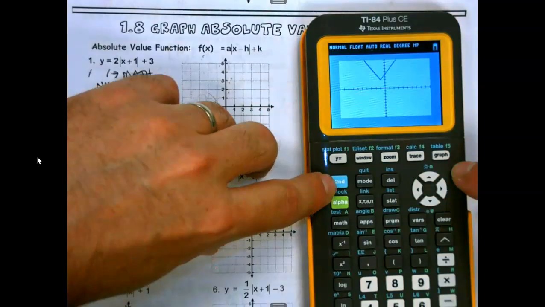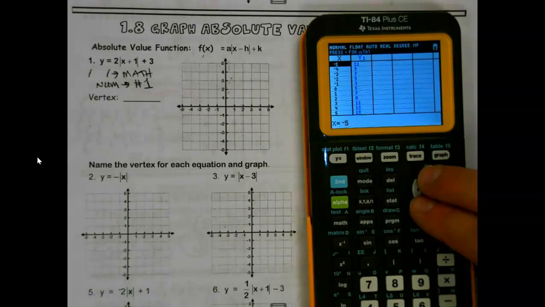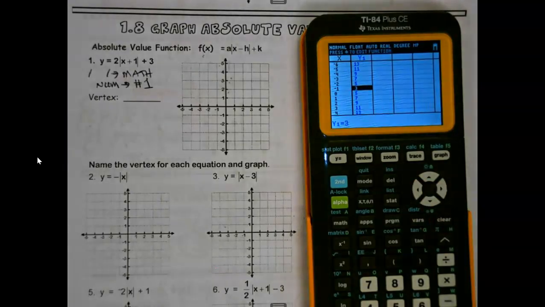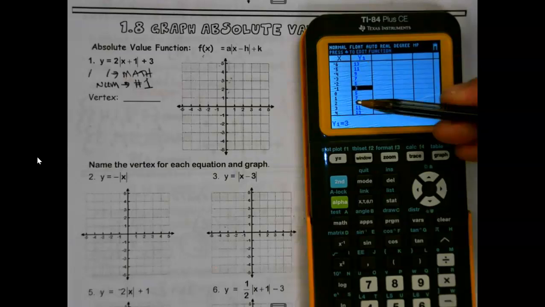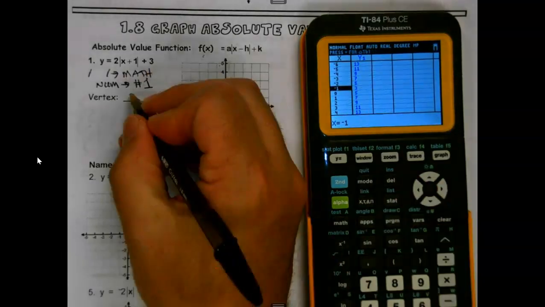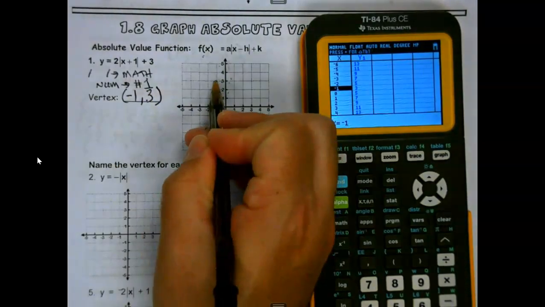If I look at my table, which is second in graph, here's what I'm going to be looking for. If I have truly found the vertex, and I thought it was at -1, 3, here's what I want to make mention of. If you're actually in the vertex, the center, you should see symmetry on both sides of your vertex, which means you should see the exact same y values both above and below your vertex. I see the same numbers above and below. So that tells me this value is my vertex, -1, 3.